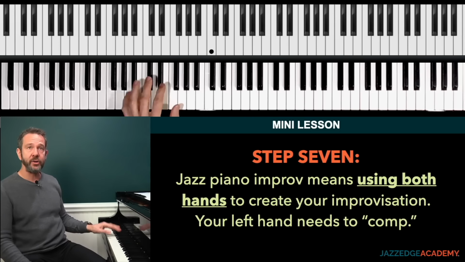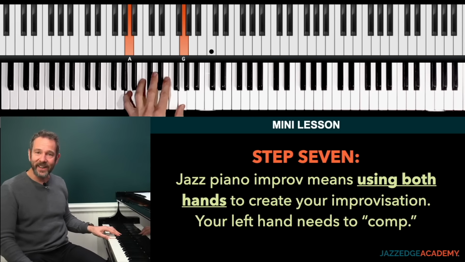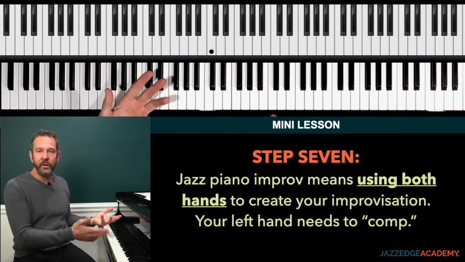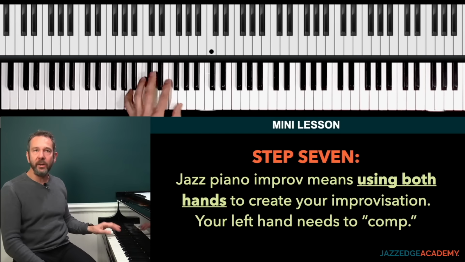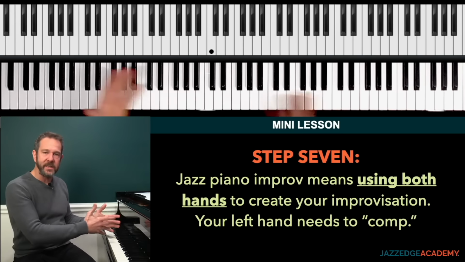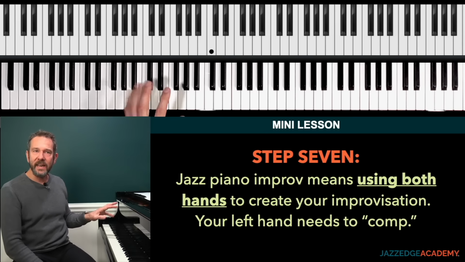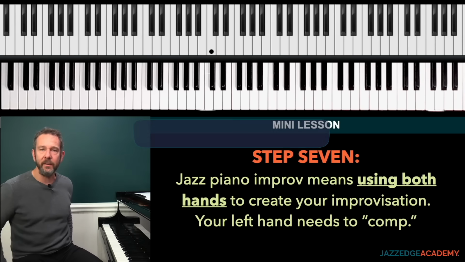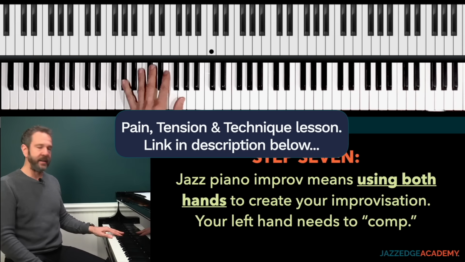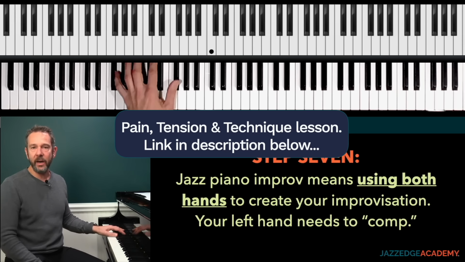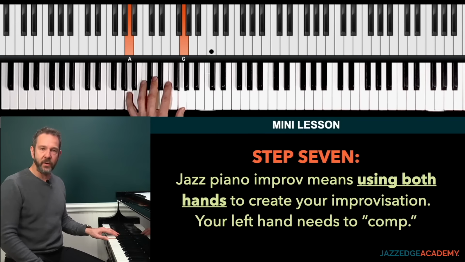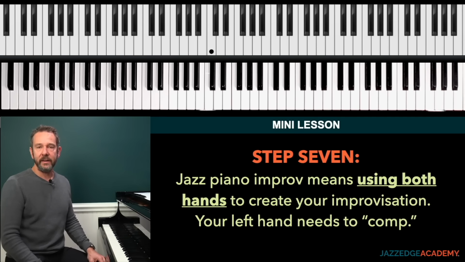Number 1, make sure that your comping is light, right? A lot of times if it's a whole note or a half note, I'll play it a little bit short, right? I'll still keep the same time, but I'll play it a little bit short, right? But light, thinking about grabbing at those chords, my pain, tension, and technique lesson is great to take a look at if you need help with your technique, right? So that's the first thing, making sure you're playing those chords light, right?